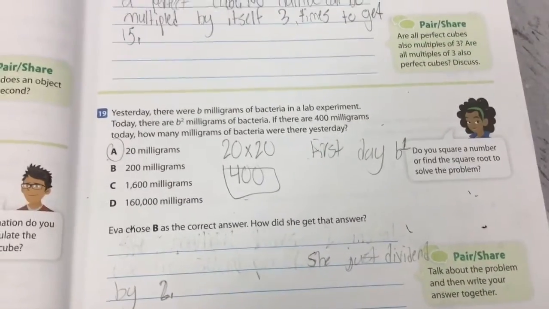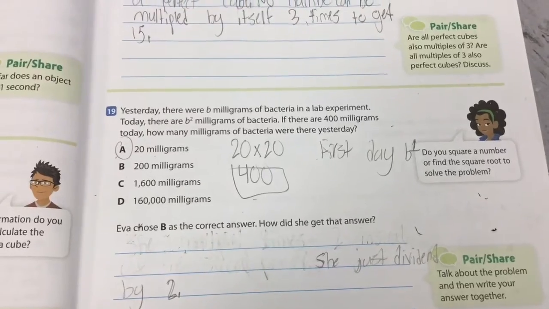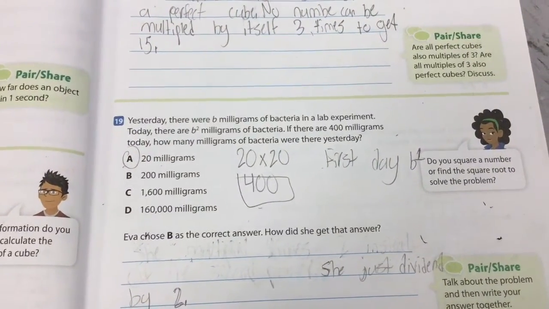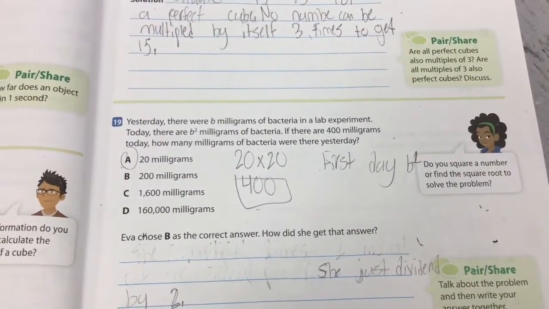So on number 19, it says, yesterday there would be b milligrams of bacteria in the lab experiment. Today there will be b squared milligrams of bacteria. If there are 400 milligrams today, how many milligrams of bacteria were there yesterday? So we got 20 as our answer.